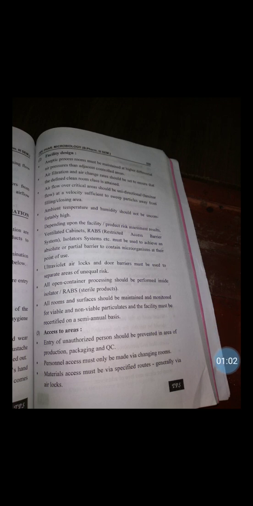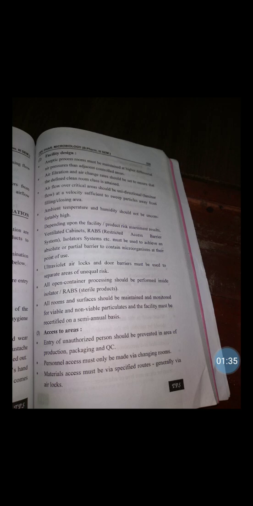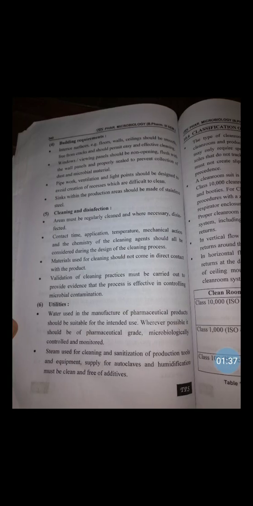The entry of unauthorized persons should be prevented in the area of production, the area of packaging, and the area of quality control. Personnel access must only be made via the changing room. Material access must be via specified routes, generally via the airlocks.